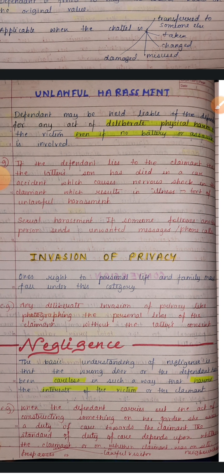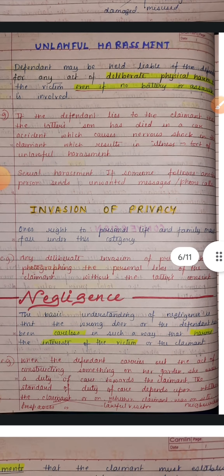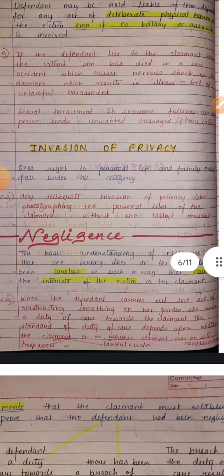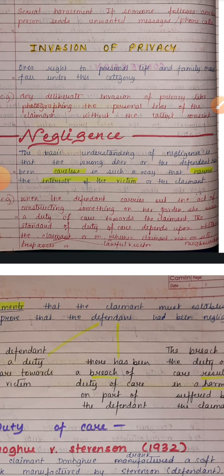If the defendant lies to the claimant that the latter's son has died in a car accident, which causes nervous shock in the claimant, resulting in illness, that's a tort of unlawful harassment. Alright, the defendant here didn't beat the claimant or assault the claimant. It was simply an unlawful harassment. Sexual harassment is another area. Most of us are familiar with it. Someone follows another person, sends unwanted messages, phone calls, pictures, then it's sexual harassment, which falls under the category of unlawful harassment. The person can be sued with tort law and even possibly with criminal law.